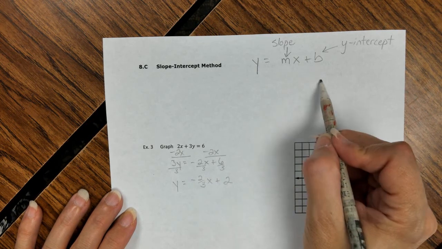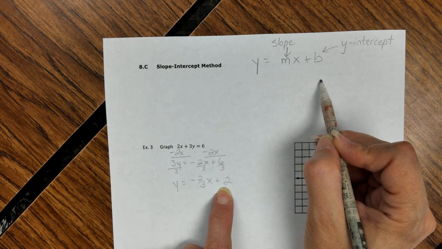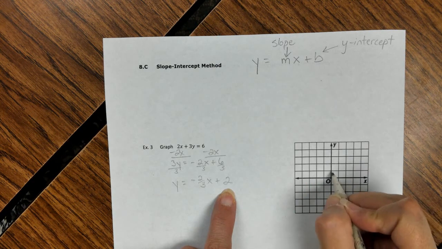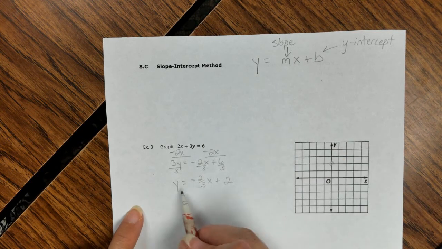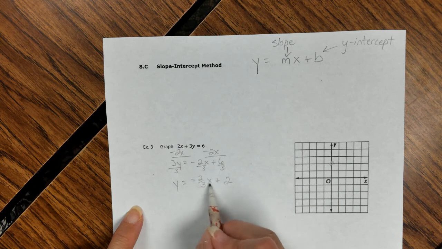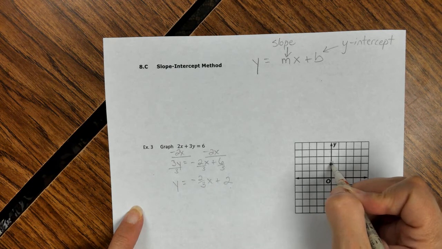Okay, so according to this, it's supposed to cross the y-axis at positive 2, because it's a plus 2. So y-axis, positive 2, I am putting a point. And think about it, if you were making a table and you chose 0 for your x, y equals 2 when x equals 0. So we have that point.